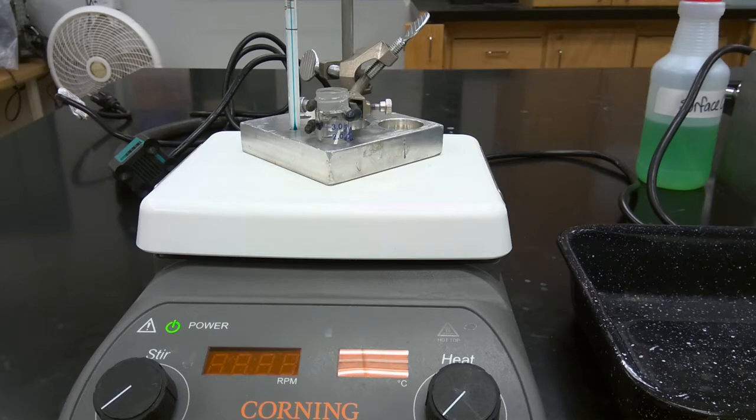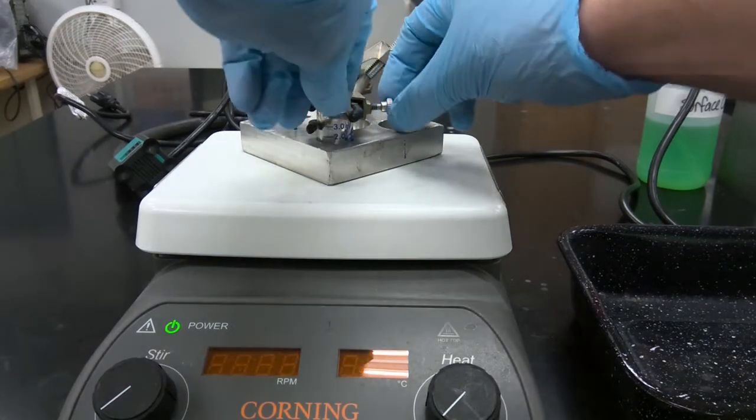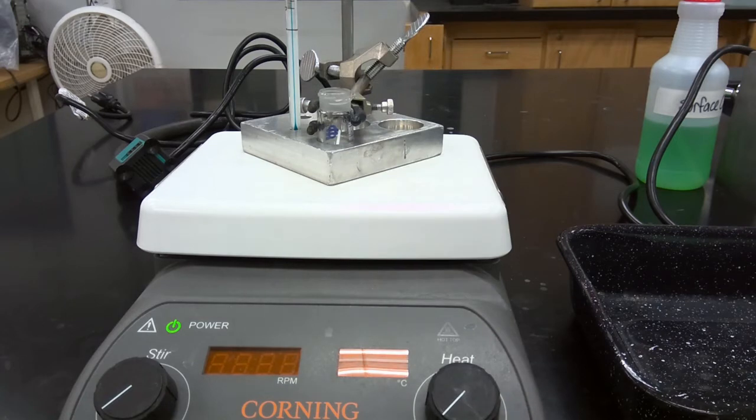So, to begin, we are going to dispense into our 3 milliliter conical vial with a stir bar our lauric acid, our acetyl chloride, and our alcohol, which in this case is ethanol.